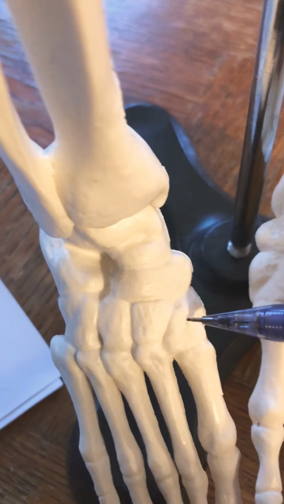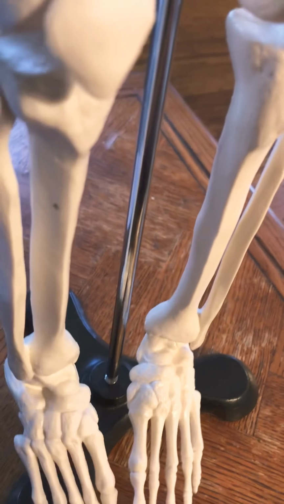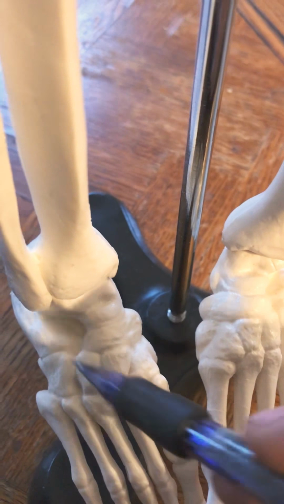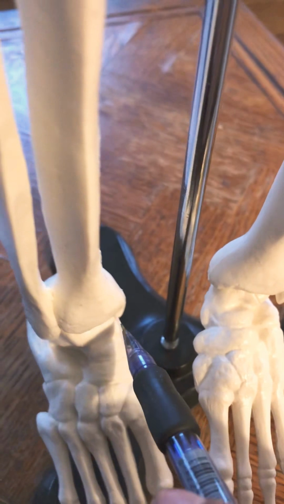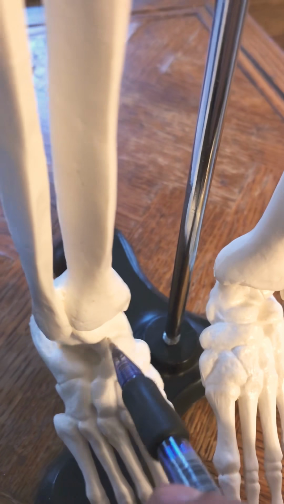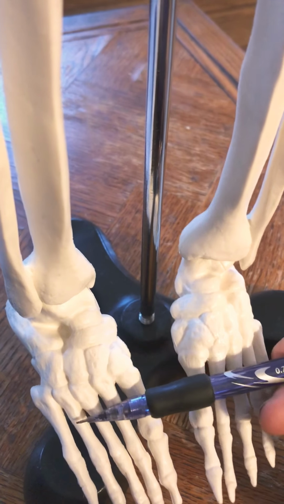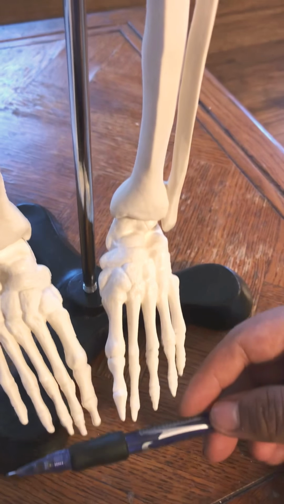Here is the medial cuneiform. Yeah, I think medial cuneiform. Double check. Medial cuneiform. Here is the intermediate cuneiform, lateral cuneiform, cuboid. This big bone right here is the calcaneus. This one is the navicular. This one's the talus. Here are the metatarsals, the tarsals, and these are the phalanges.